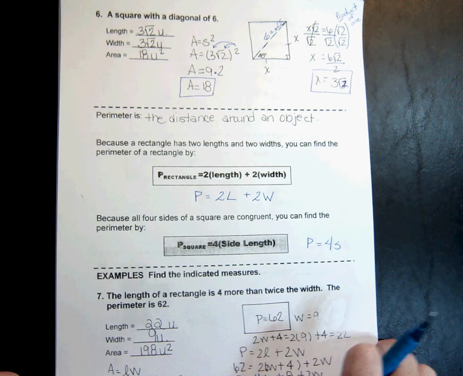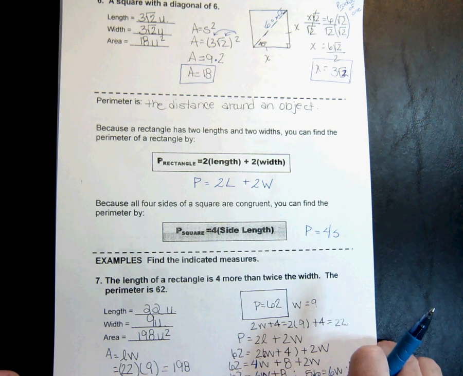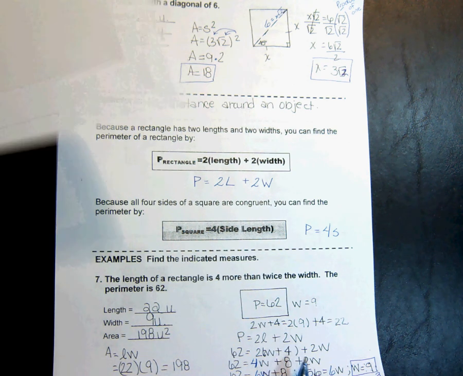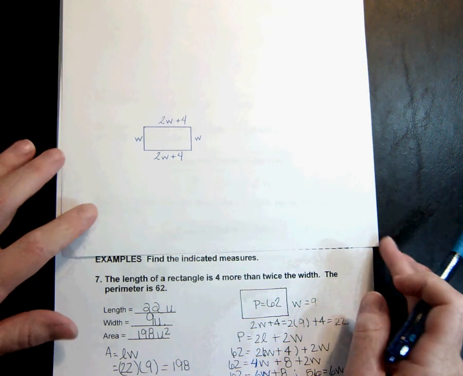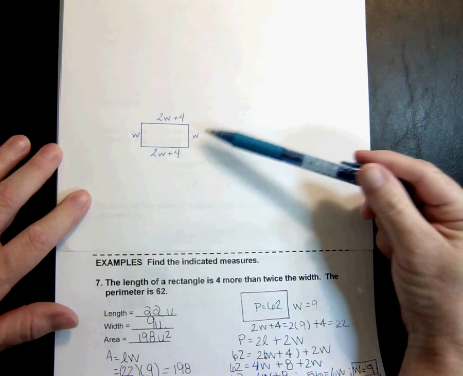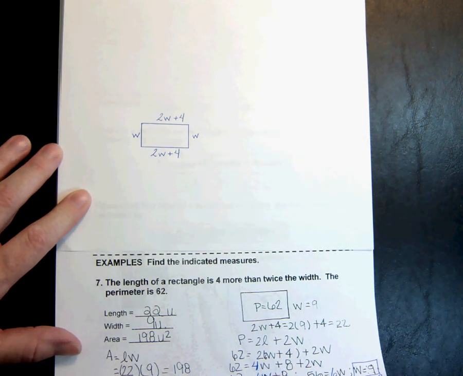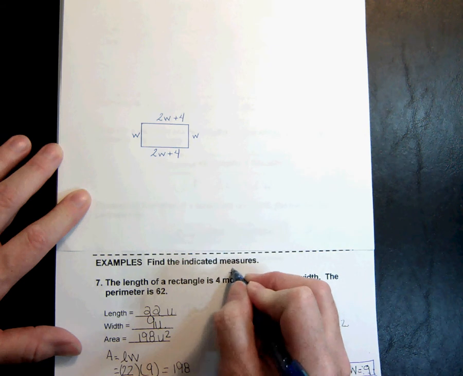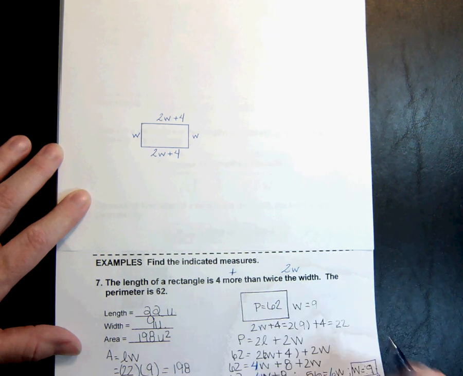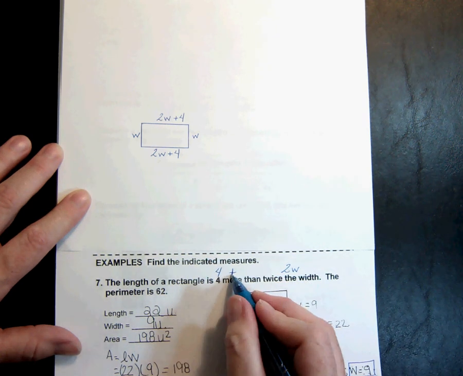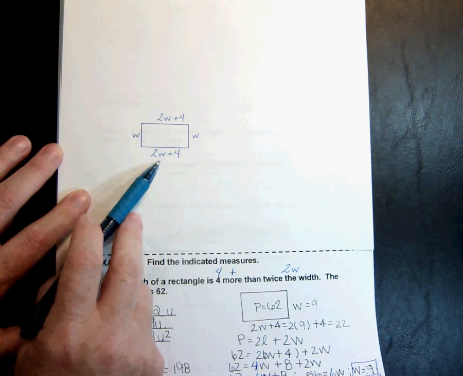Okay, the first one, however, is a rectangle. So let's look at that one. The length of a rectangle is 4 more than twice its width. Another way of putting that, which they don't show, they show it only in expressions, but I went ahead and drew a picture of this example, and that would look like this. If you say 4 more, meaning plus, then twice, that means 2 of my widths. So 4 more than twice the width could be represented like this.